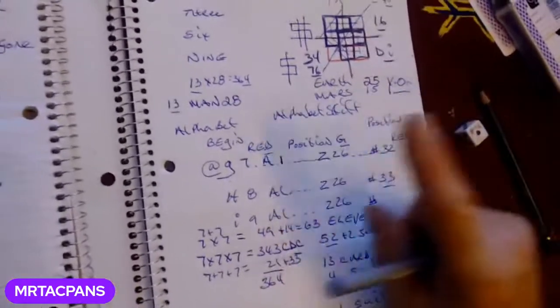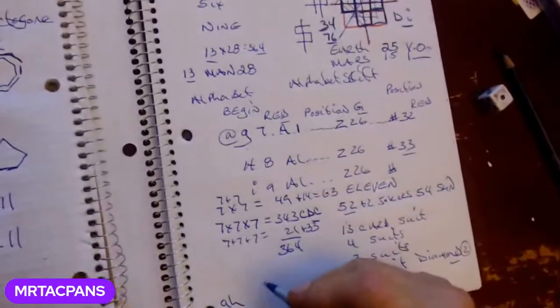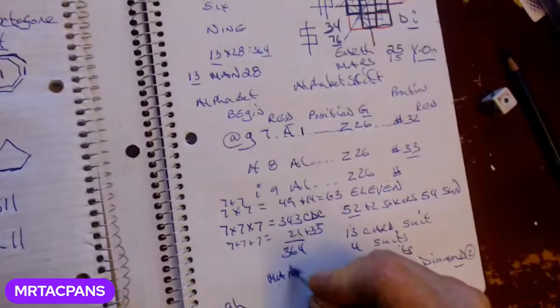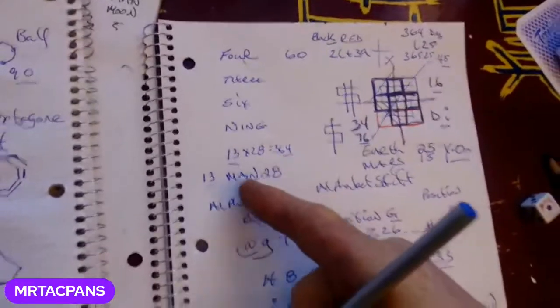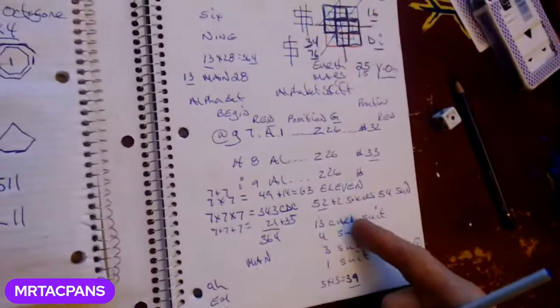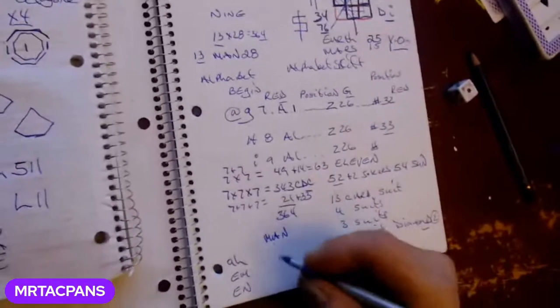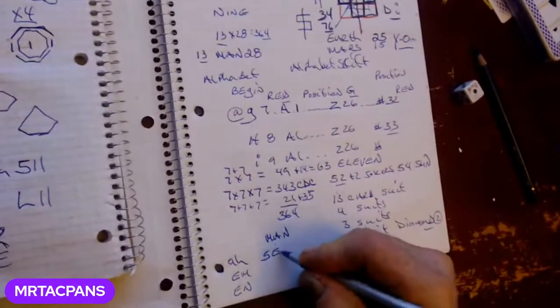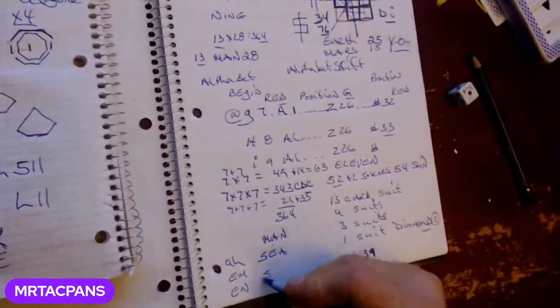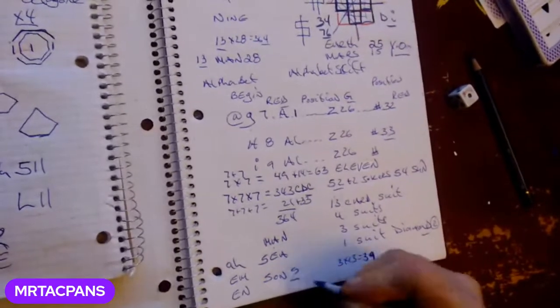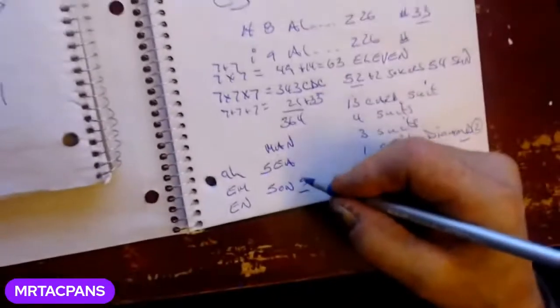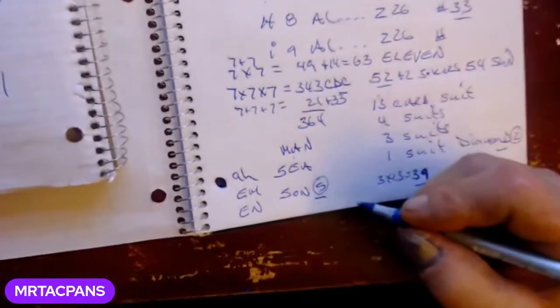So where am I going to go next with this? Now, the word man. I did that already. Man equals the number 13. There are 13 cards in the deck of cards. There are 4 suits. There are also 4 seasons. I don't really want to count the S. I just want to say season.